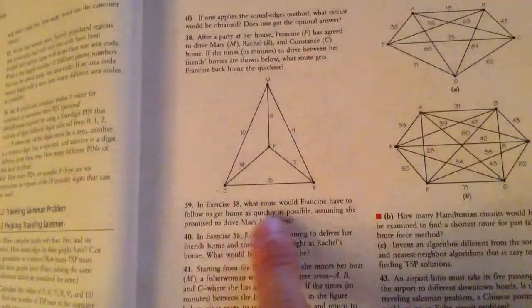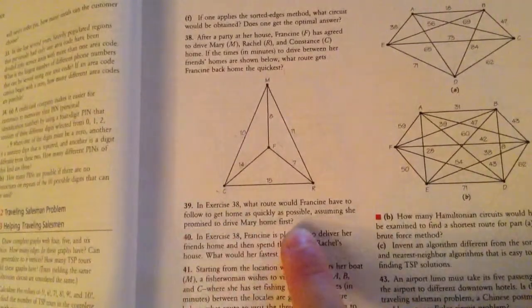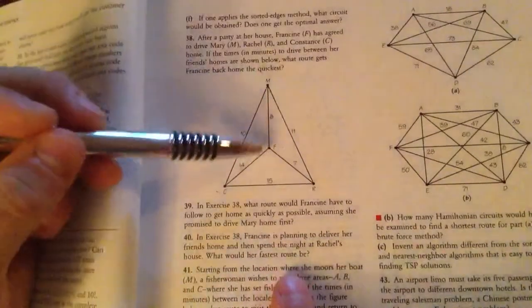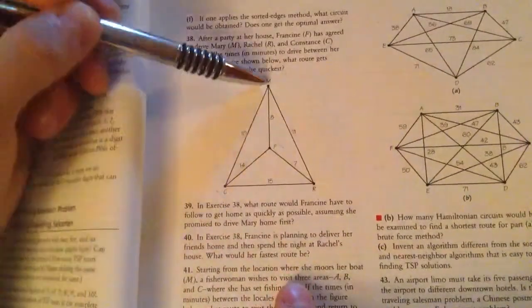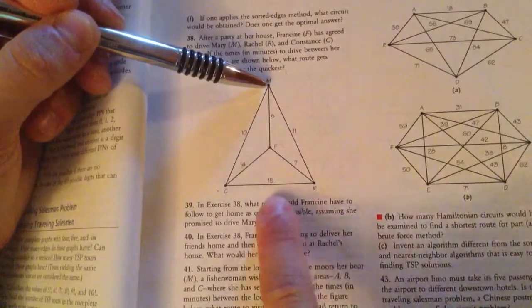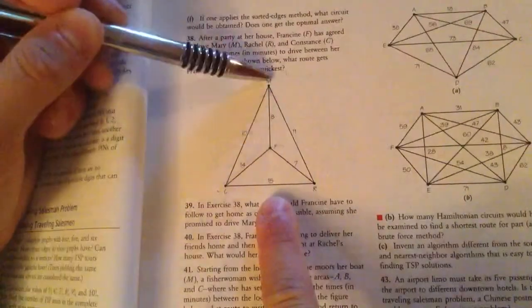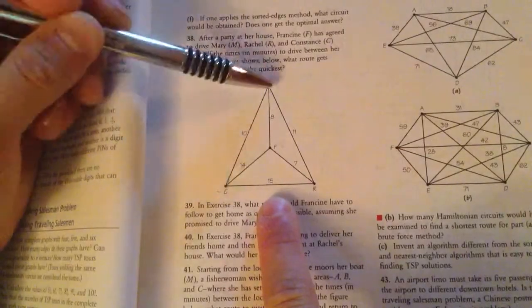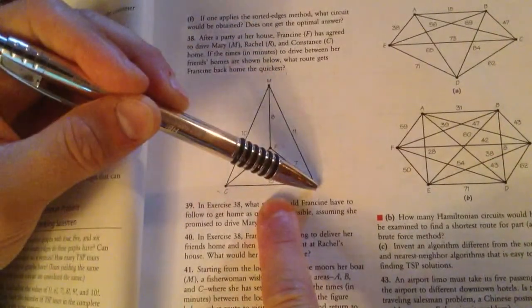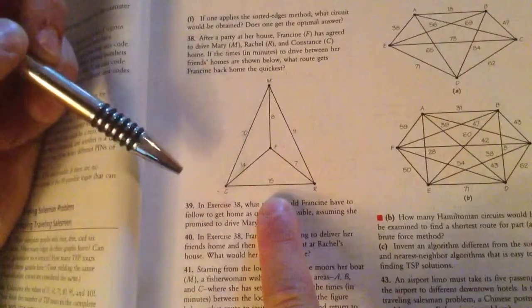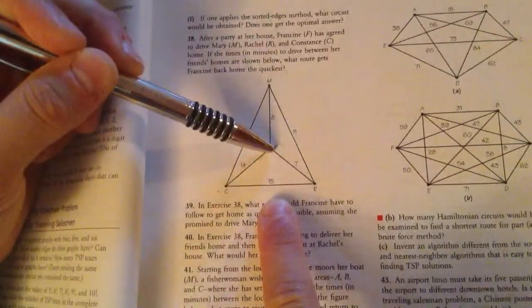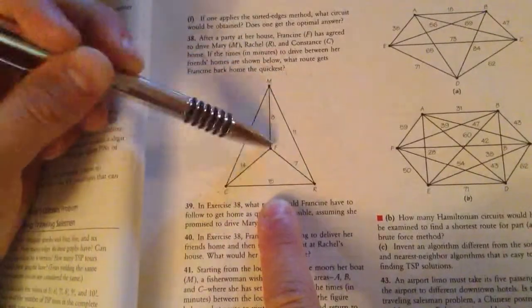39. What route would Francine have to follow to get home as quickly as possible, assuming she promised to drive Mary home first? So if she has to drive Mary home first, I still would like to avoid this edge, but I think now I don't have the option, because I have to go either this way or this way, and either way I have to cross here to get to the other person's house. So I'd go up, I'd take 10, 15, and 7, because that's less than 11, 15, and 14.